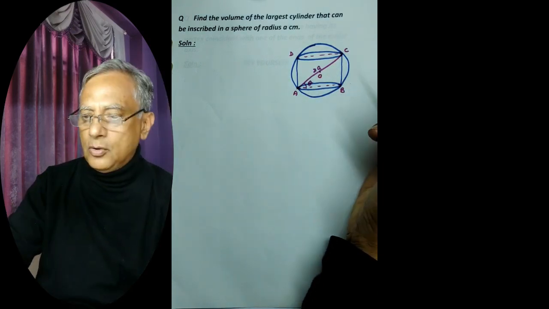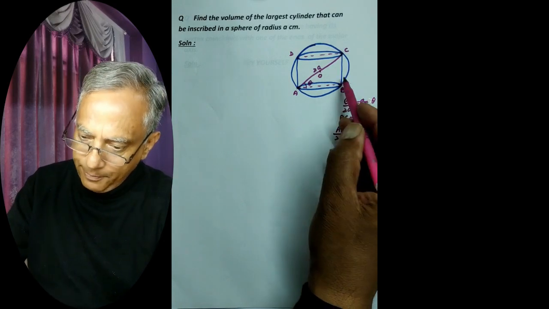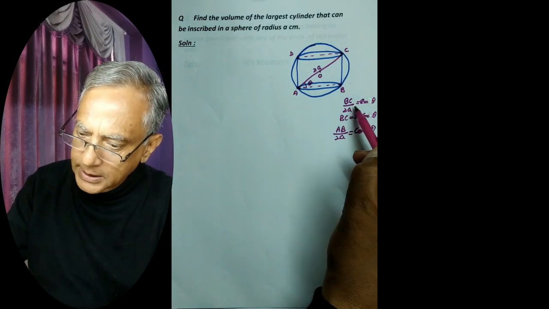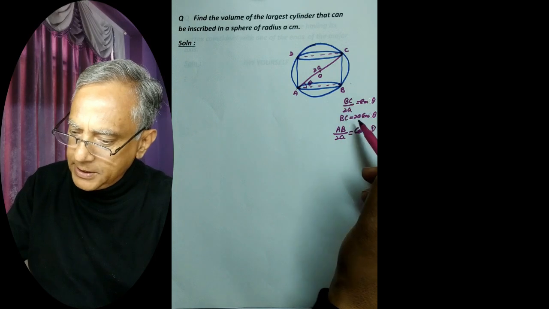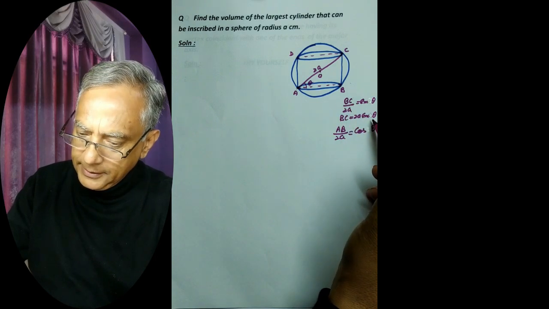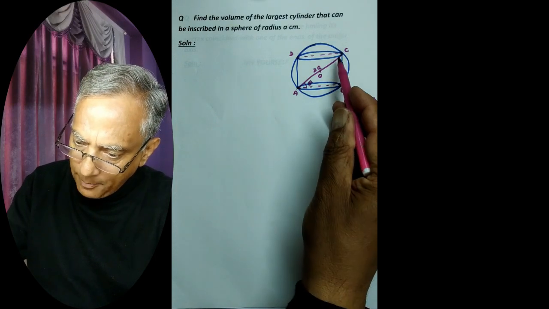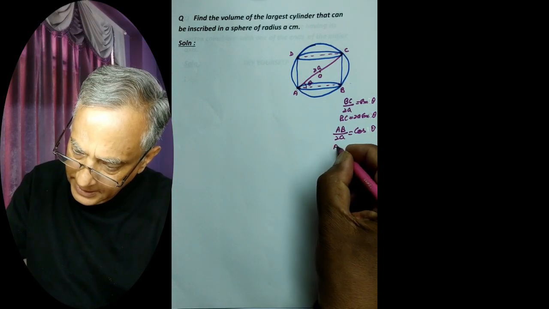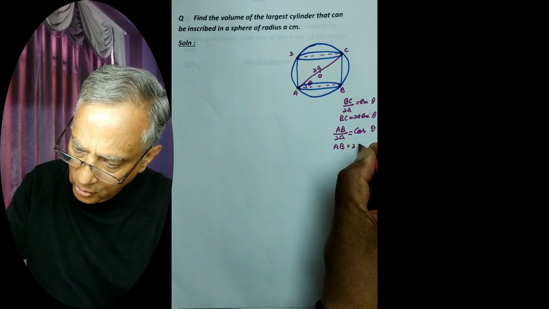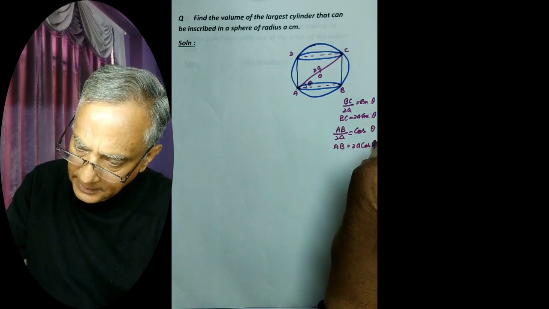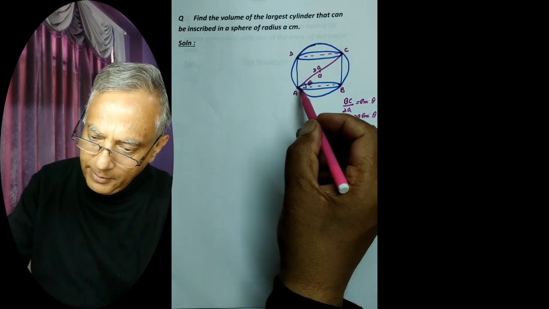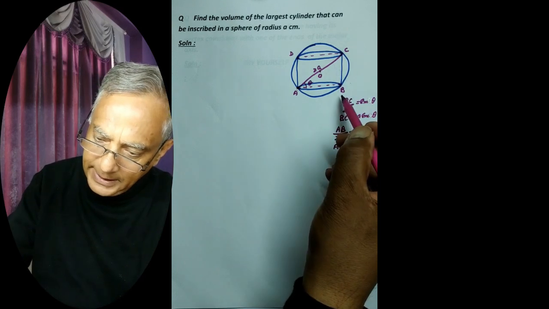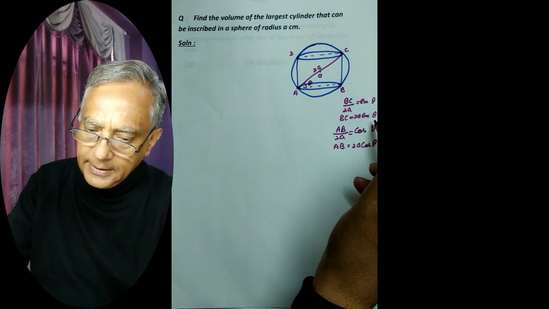Let this be O. Now BC over hypotenuse is sine of theta. Therefore BC must be equal to 2a sine theta. And AB upon hypotenuse is cos of theta. Therefore AB must be equal to 2a cos theta. So AB is 2a cos theta and BC is 2a sine theta.